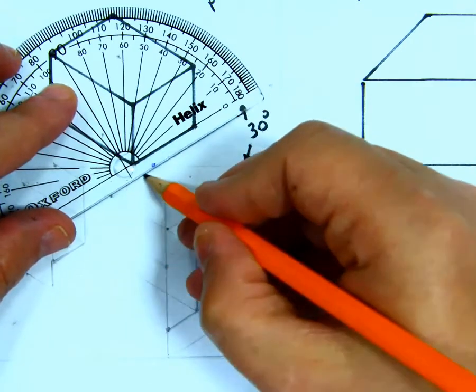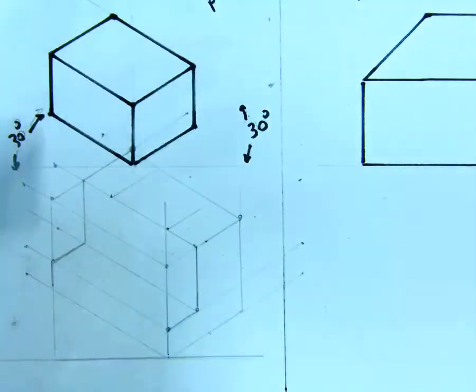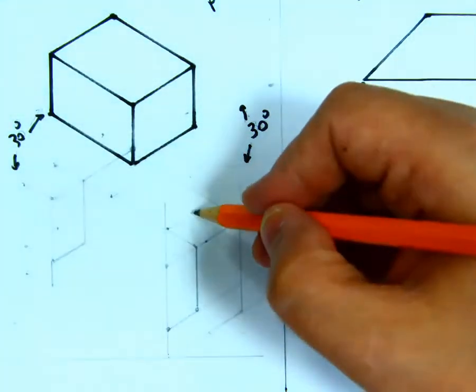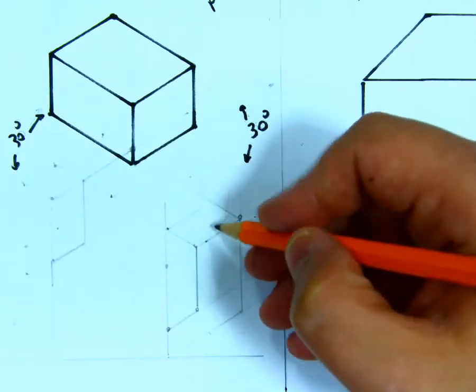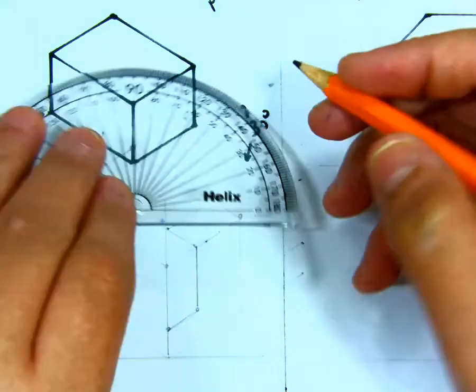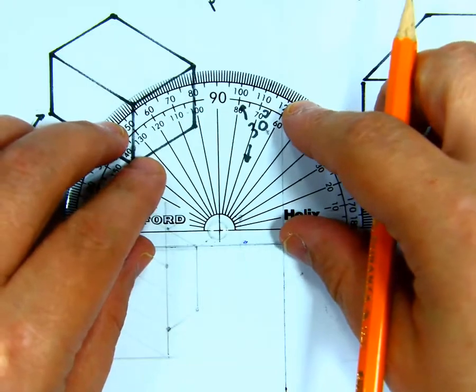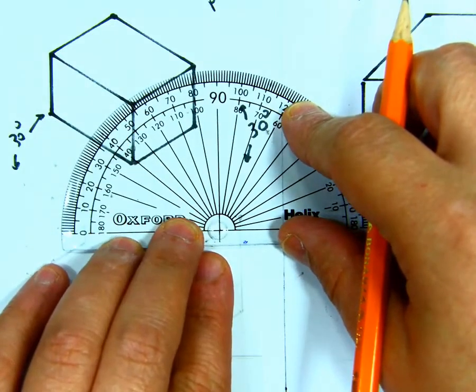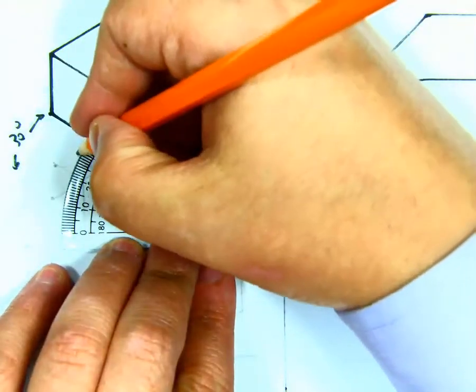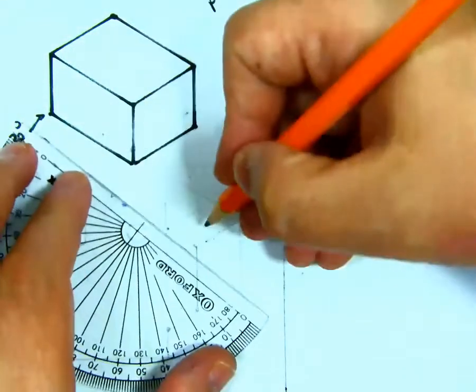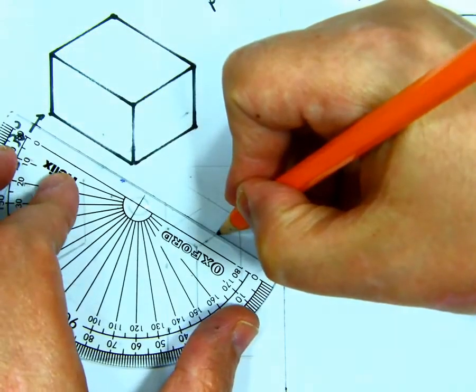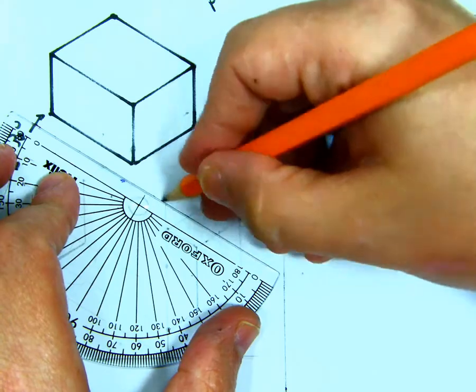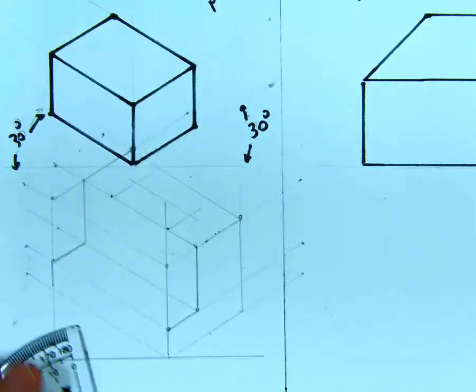Okay, this line is in the middle, so from the middle I will draw 30 degree. But I can start it from here, like this.